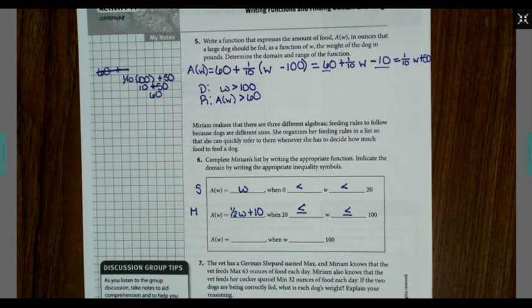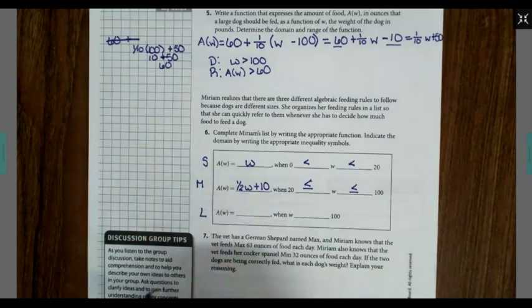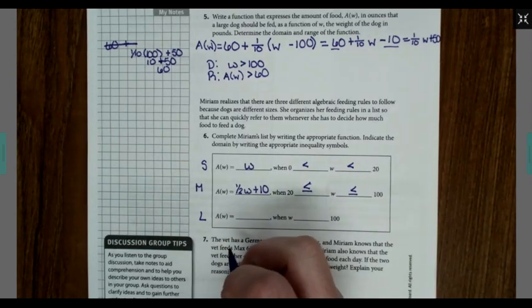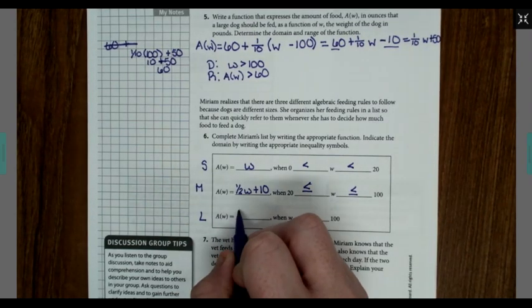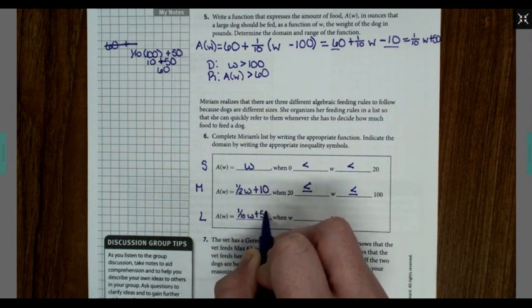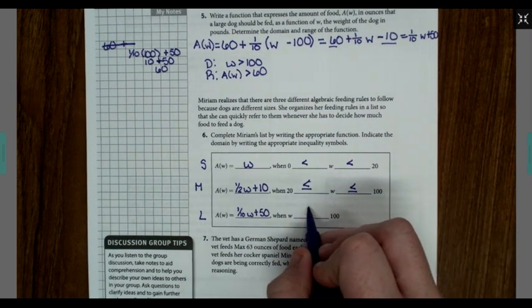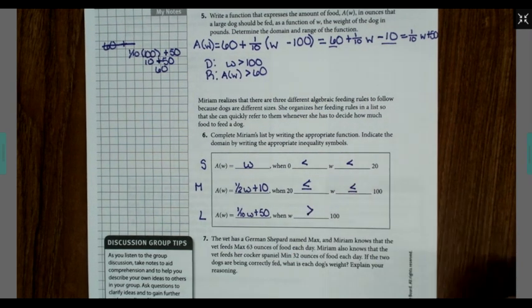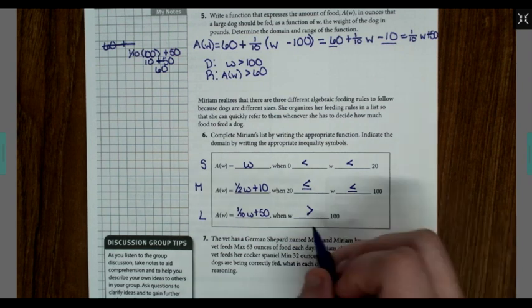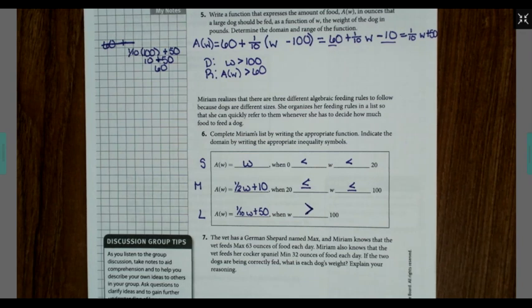Okay. Let's take a look. We just did the large size dog here in problem number 5. We came up with the formula 1/10 of the dog's weight plus 50. And this is only when my dog is greater than 100. Must be bigger than that 100-pound mark.